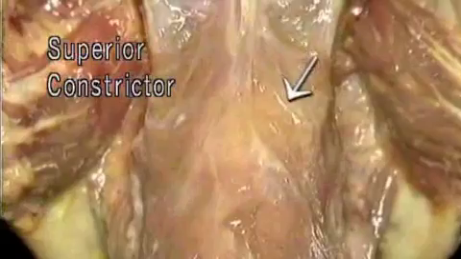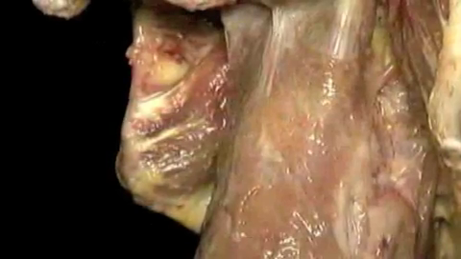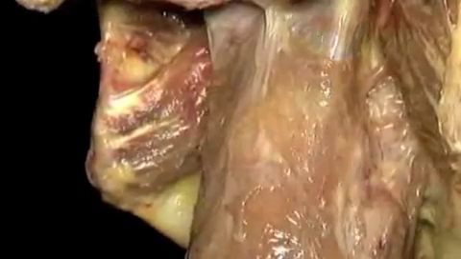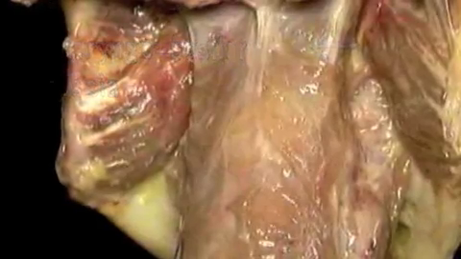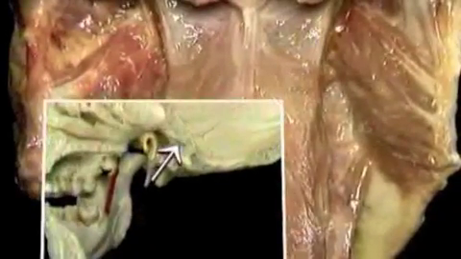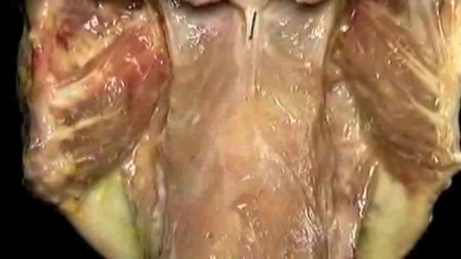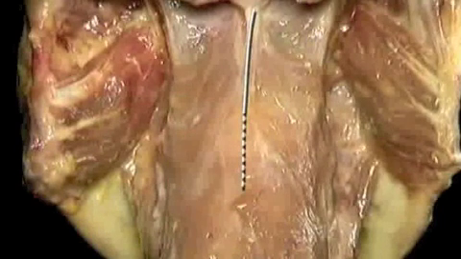The superior constrictor is very thin. The superior constrictor has a free upper border. Above this, the wall of the pharynx is formed by this layer of fascia, the pharyngobasilar fascia. The highest fibers of the superior constrictor insert on the base of the occipital bone. The remaining fibers meet in the midline with the fibers from the opposite side, extending down to here, inside the middle constrictor.